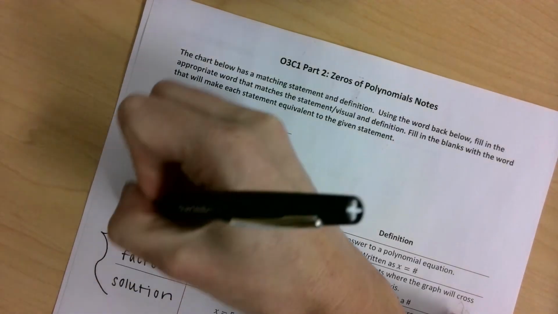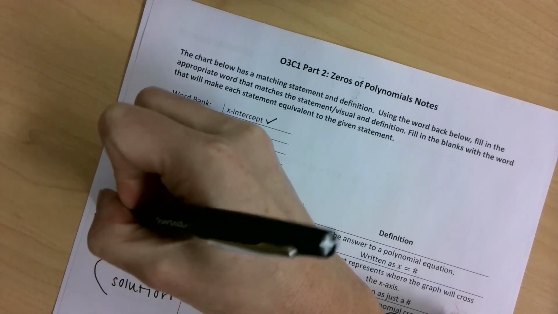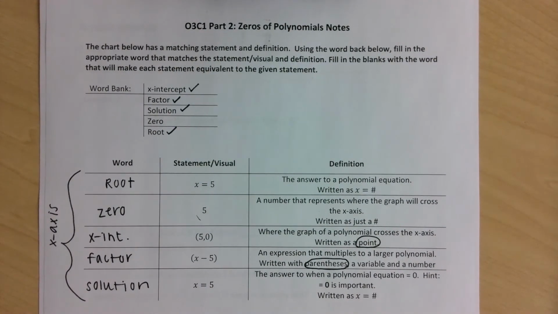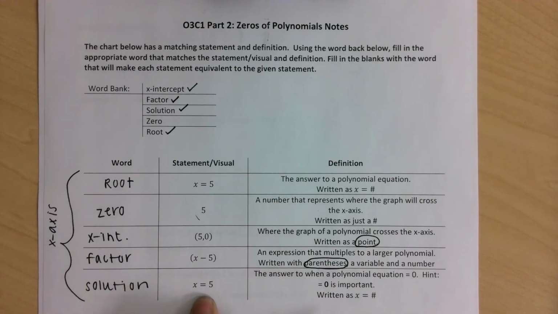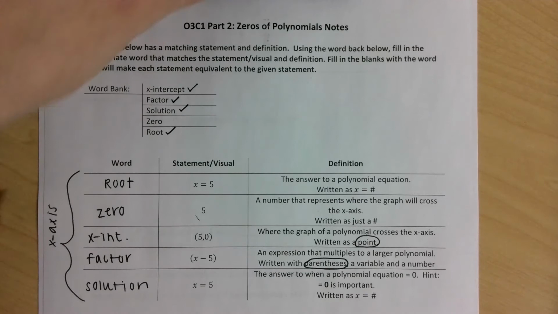Now, all of these words here all talk about where the graph crosses the x-axis. So they're all referring to the same part of your graph. The only difference is the way that they are written. So you want to make sure you know if it's an x-intercept, I write it as an ordered pair. If it's a factor, I write it in parentheses. If it's the solutions, it's x equals, and so on. Let's apply this to a few questions.